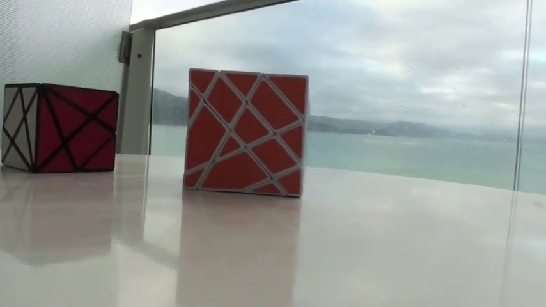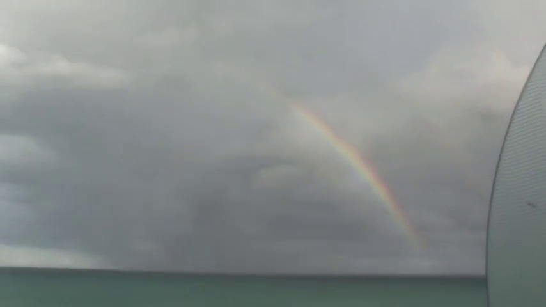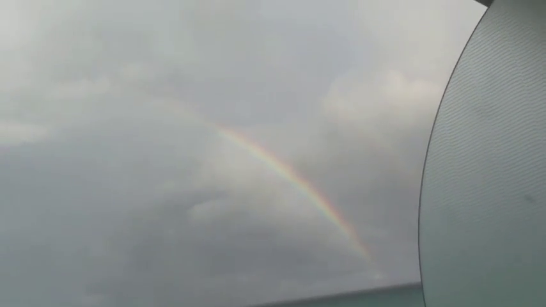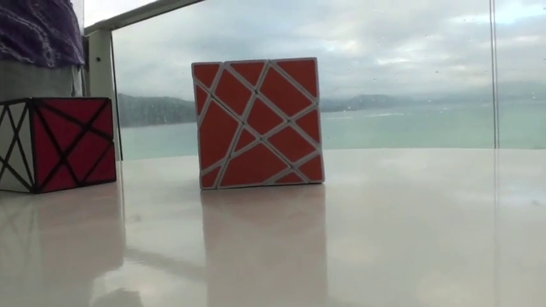Yeah. And just so that we don't think it's all about cubes, I don't know if you guys can see this, but there's a beautiful rainbow over there. Look at that. I don't know how well you can see that. Alright, okay, maybe that's the best shot, but right across the ocean. Very, very nice. Proving again that life is not all about cubes.